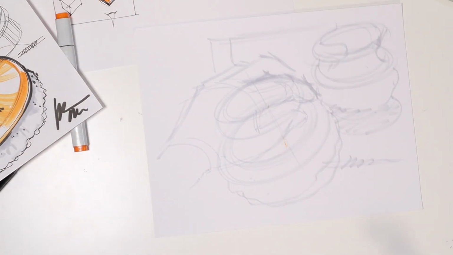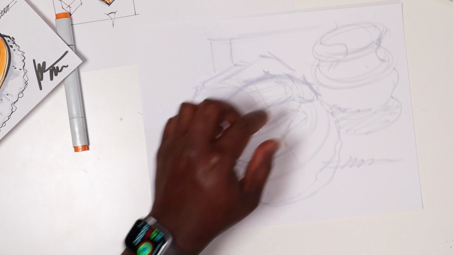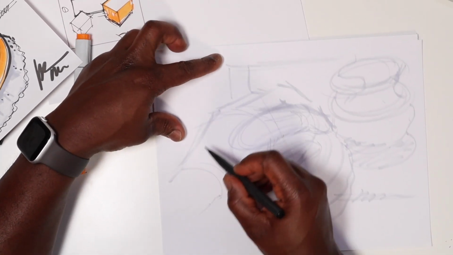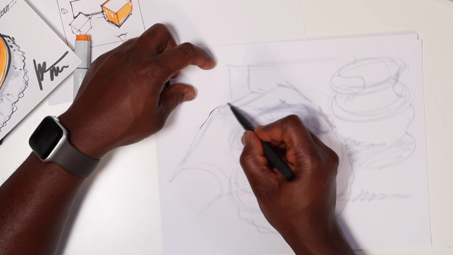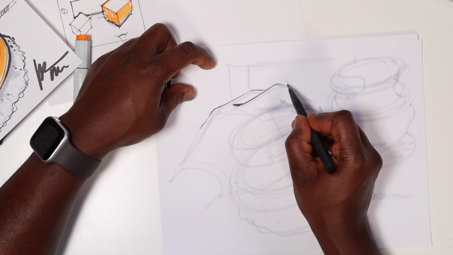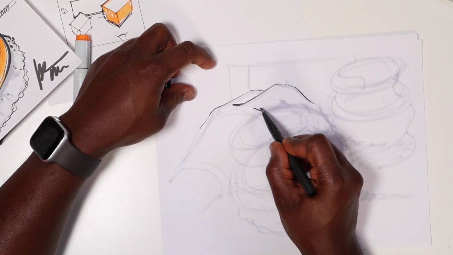And now that I have my underlay, or my light sketch rather, I can now just resketch over that. Now the thing with hands is I don't want to introduce unnecessary detail.